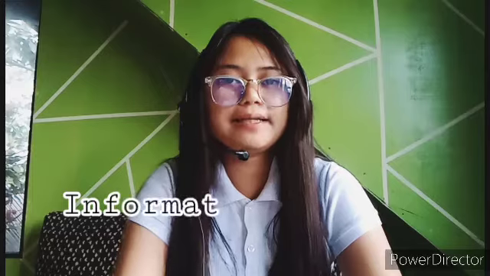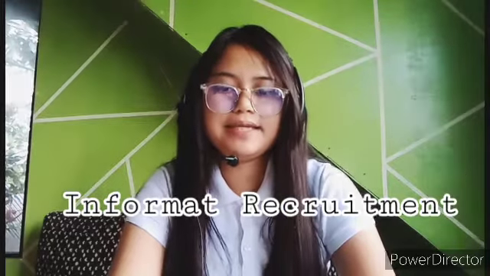Informant recruitment phases: first, of course, selection. Second, investigation. And fourth is the testing. Interview and interrogation. First, interview defined. Second, the importance of the interview and the person interviewed. Consider his ability to observe, his ability to remember, his ability to narrate, and his mental weakness because of stupidity and infancy.